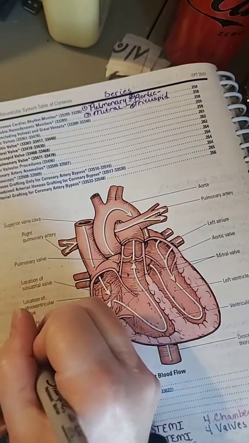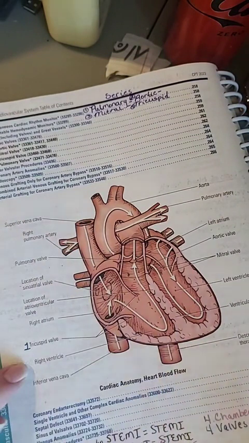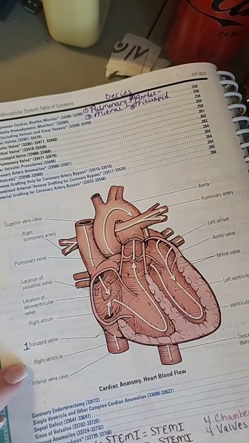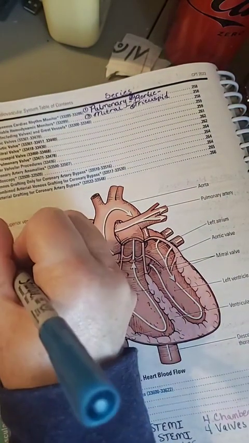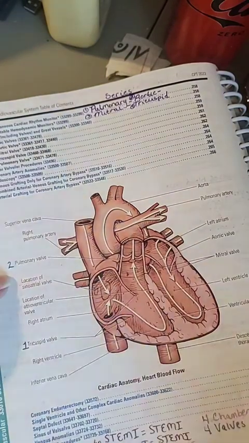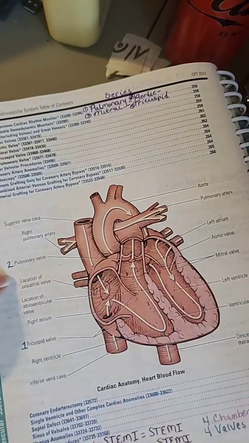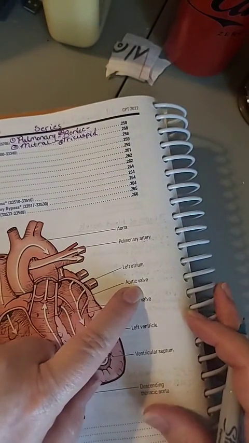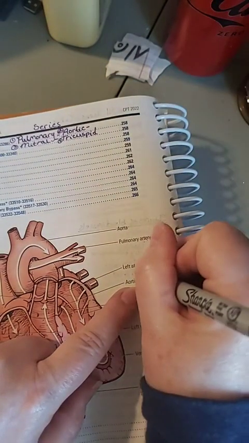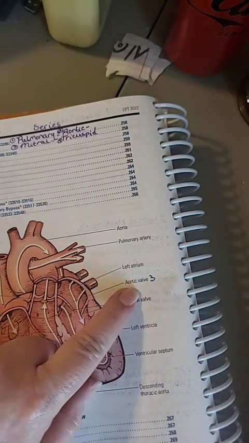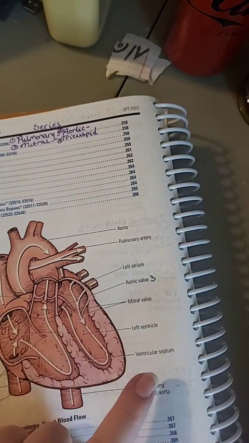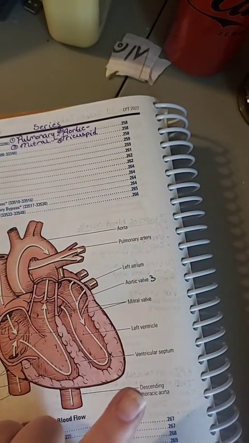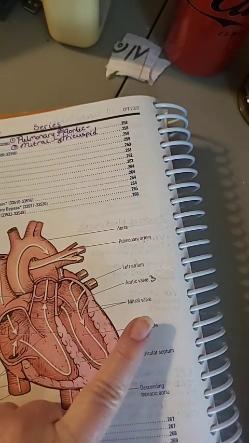So we've got 1 here for our valve. 2 is our valve. Our aortic valve is number 3. And then number 4 is our mitral valve.